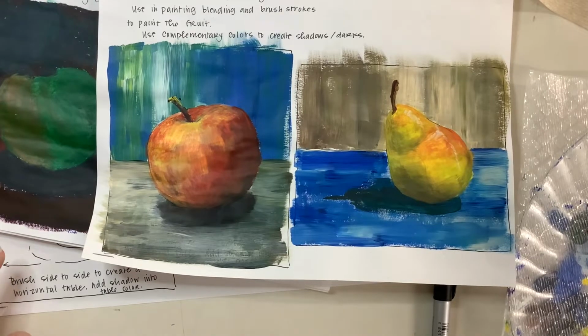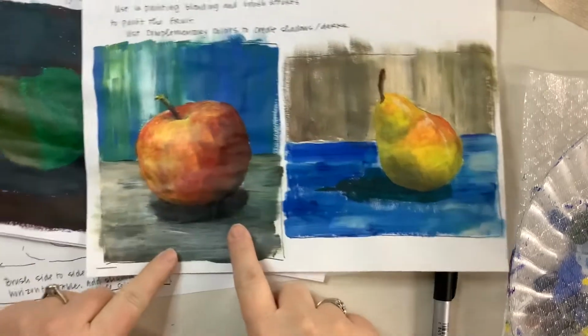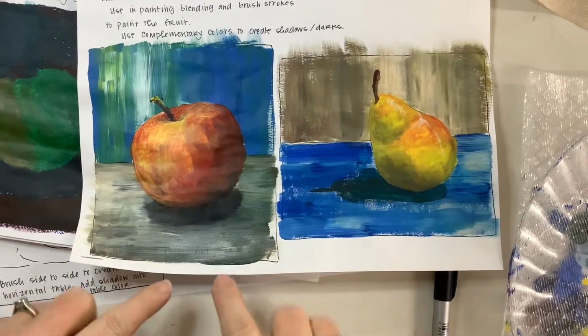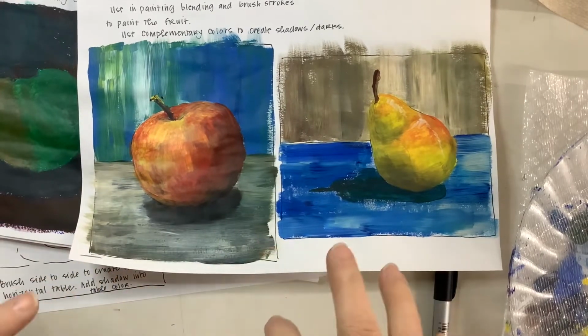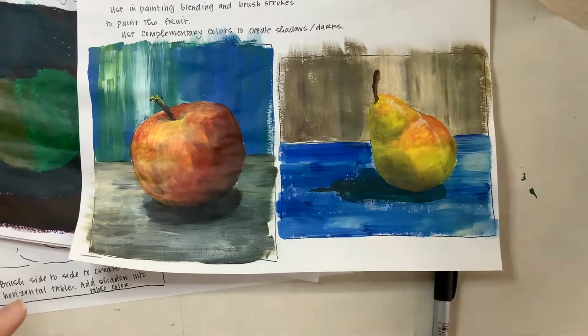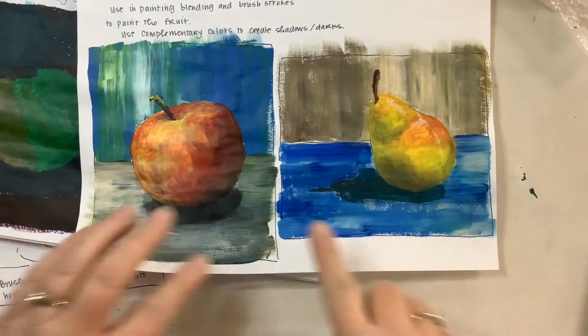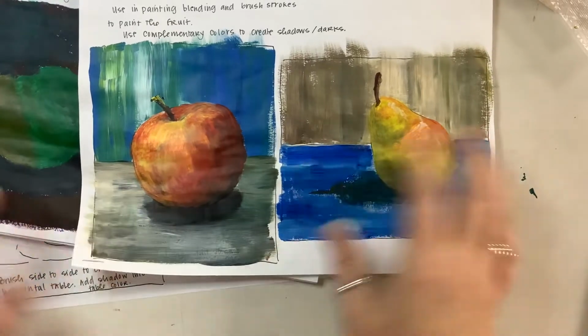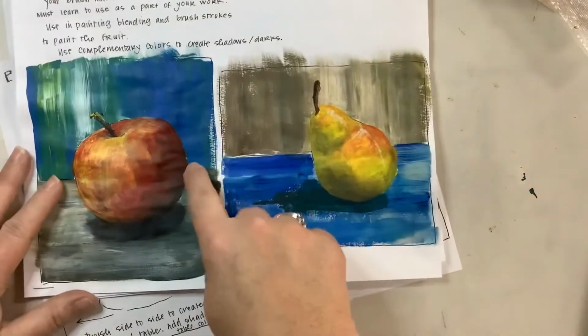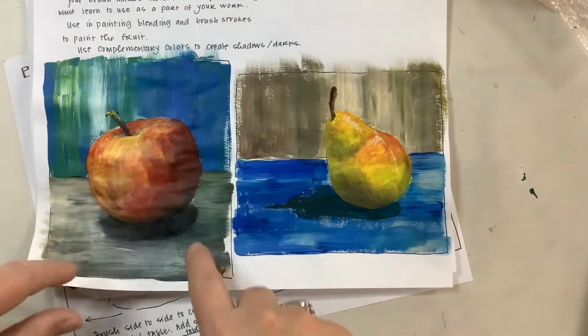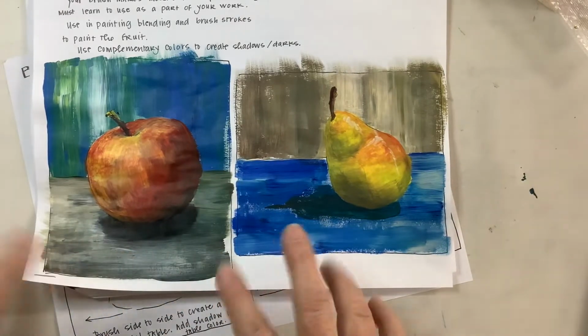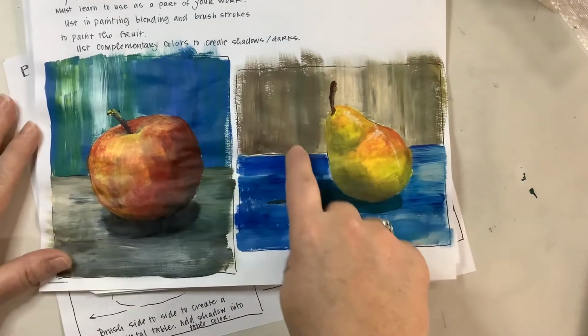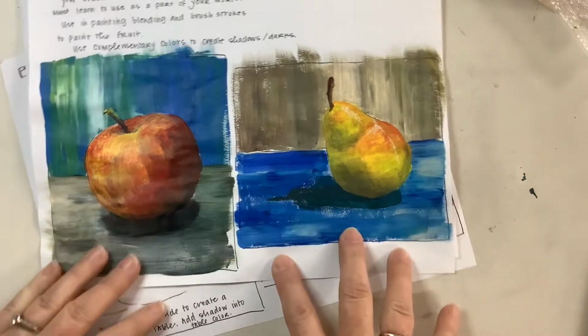Okay, welcome back to painting class. On Friday, we started working with this concept of using our brush strokes to create the illusion of three-dimensional space by creating this two-part practice, one with an apple and one with a pear. Our focus was brush strokes and the direction of the brush strokes, but then also making our paint kind of vary.